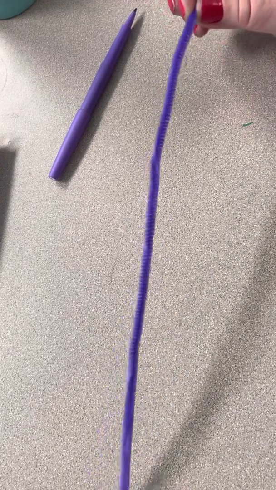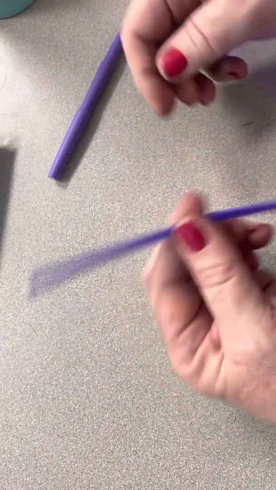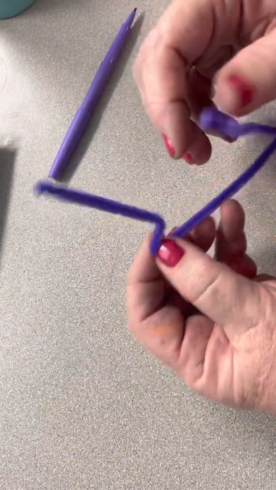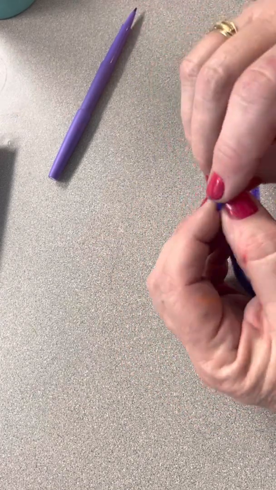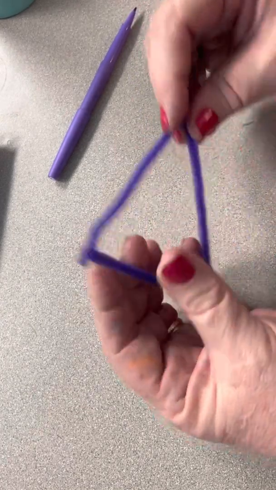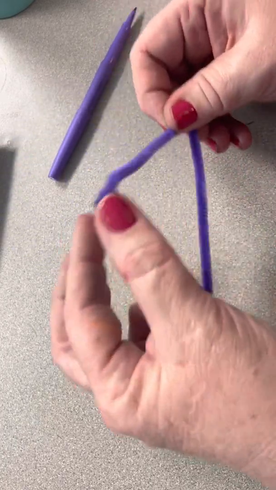All right, then I told everybody to make a triangle. So you had to bend it to form 3 angles. And we had some different kinds of triangles created, some very good ones. But now I have one angle here, one angle here, and one angle here.